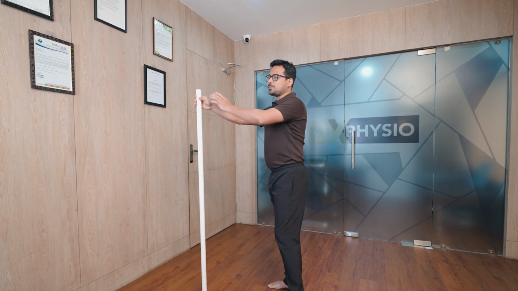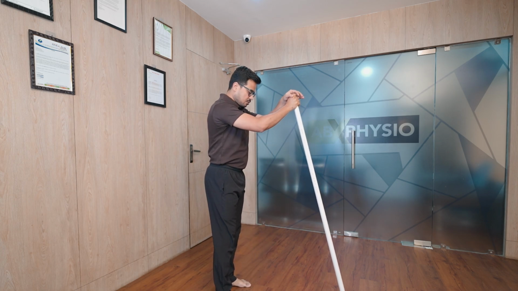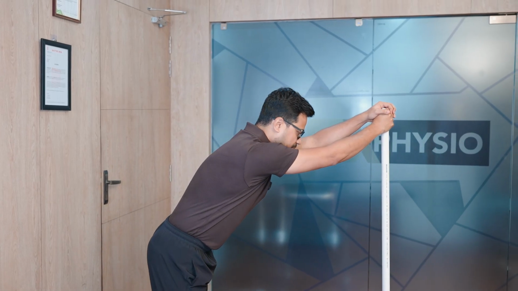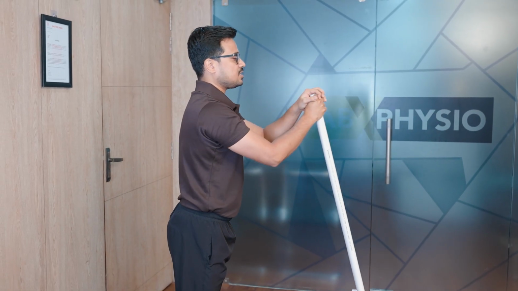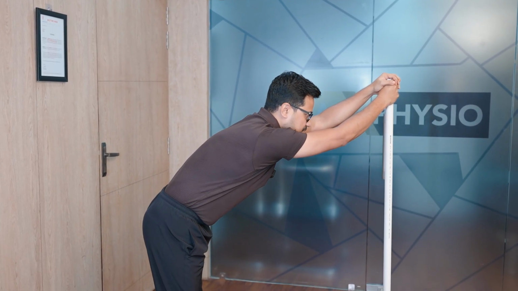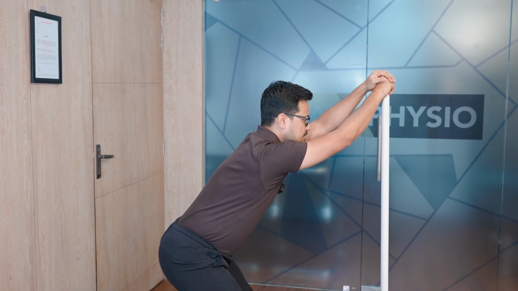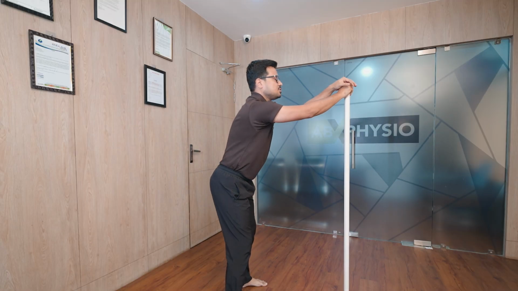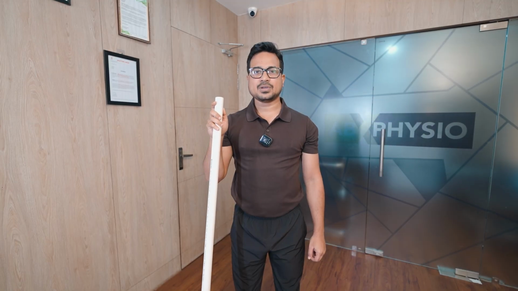Next is, for opening up this structure, what we call thoracic extension with the pipe. You keep the pipe here, keep your back straight, push the pipe and bend forward. And slightly, you feel the stretch as far as possible, as long as you can feel the stretch. Also in this, you ask the patient to hold it like this and go down. Once they go down, there is automatically a stretch in this area which is usually very tight. So these are the few exercises with a stick or a pipe for the second phase in frozen shoulder.